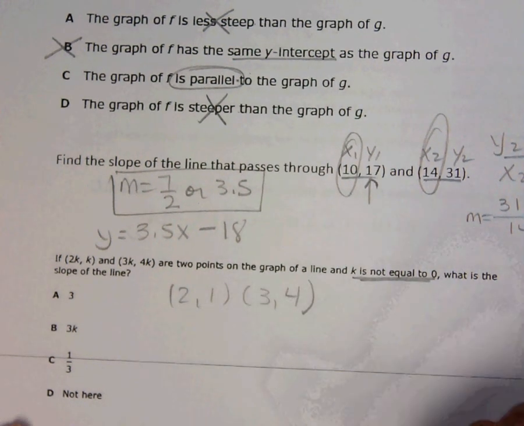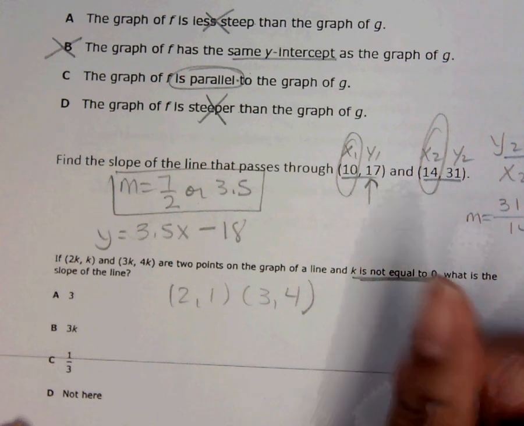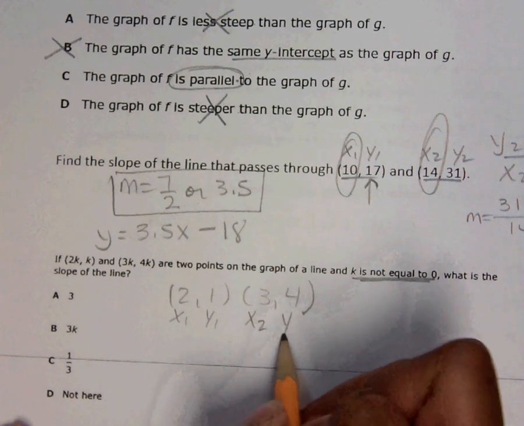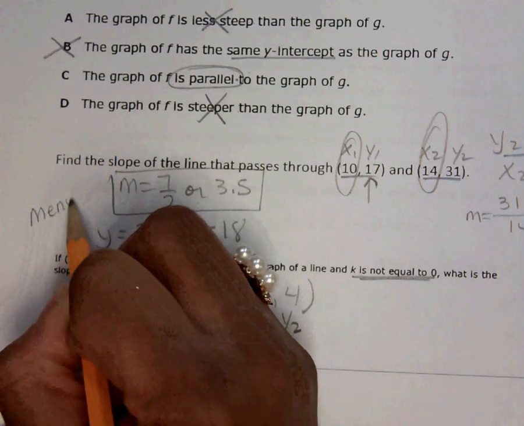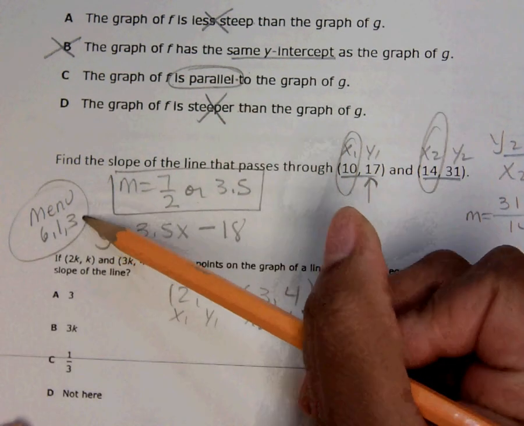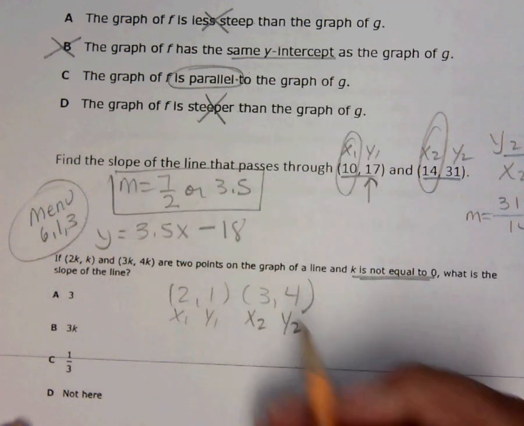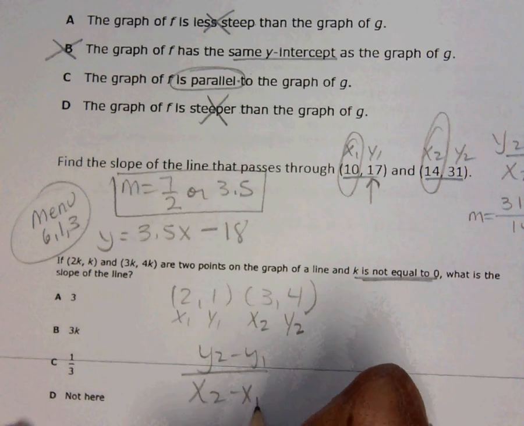Well, you can just take the coefficients and use menu 6 1 3, or the slope formula to get to your slope. So I'm just going to use the slope formula since I didn't use it on the last one. If you want to use menu 6 1 3, then do it. Remember, you have to know when to use that on the test. I cannot tell you. You have to know when to use that.